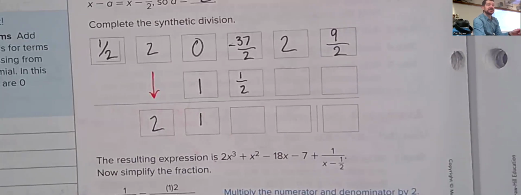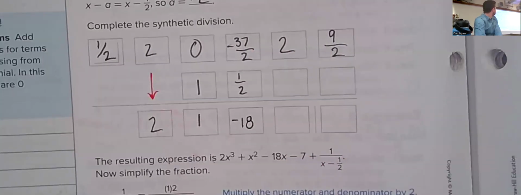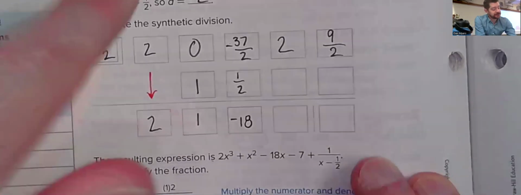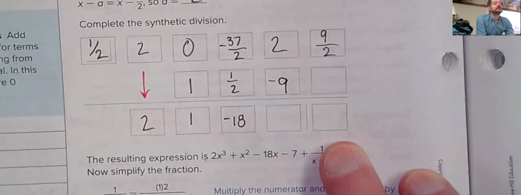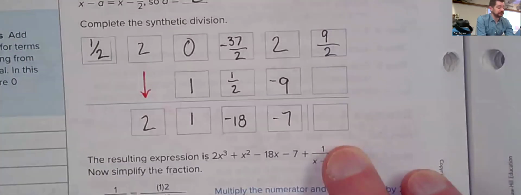Negative 36 halves, which equals negative 18 times 1 half. Negative 9 plus 2. Negative 7 times 1 half.